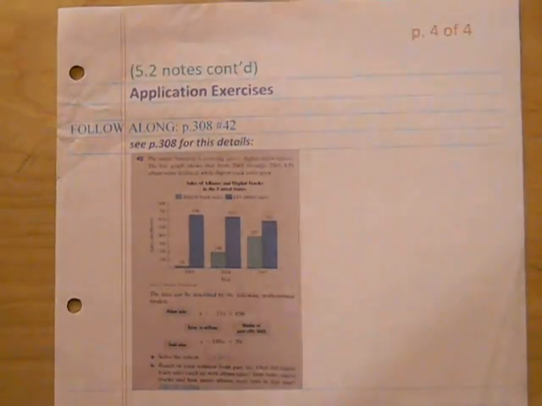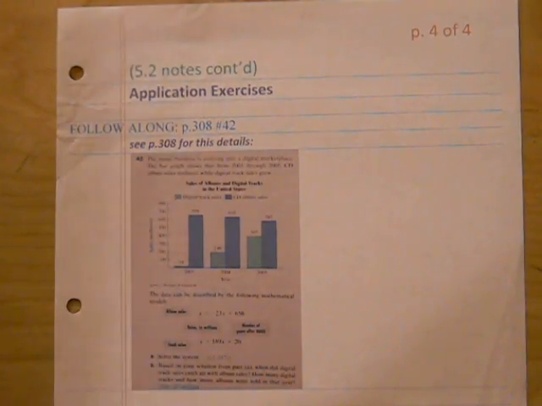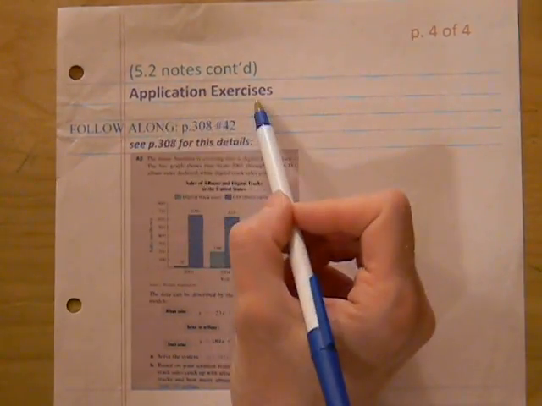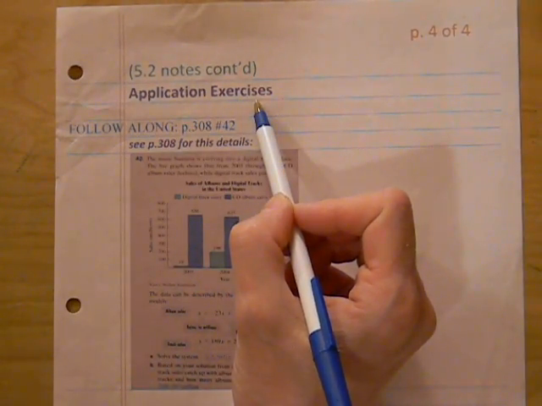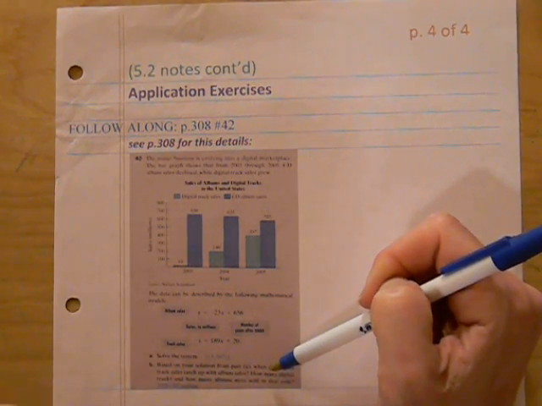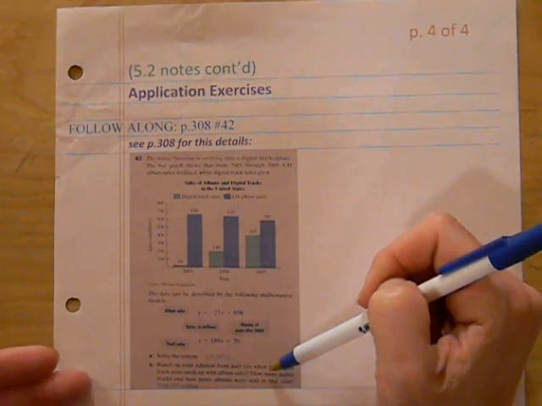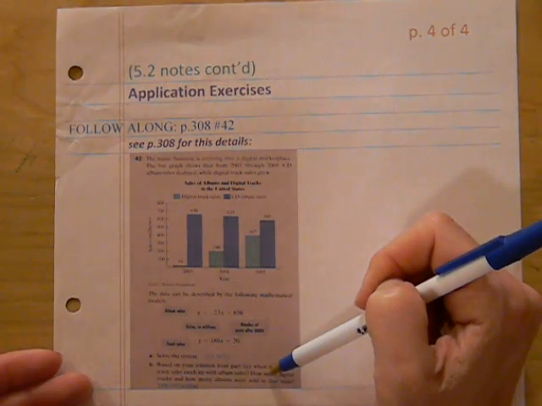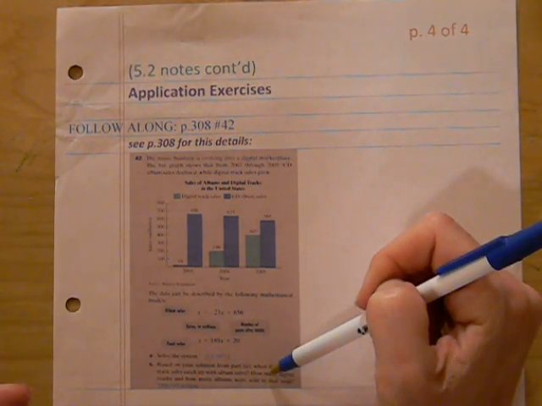Okay, and finally the last page of our 5.2 notes, you'll move into some application exercises or some word problems. Again, just because the problems get more complicated or difficult isn't going to change what we know how to do in this section. And what we know is to use the substitution method to solve a system of equations.